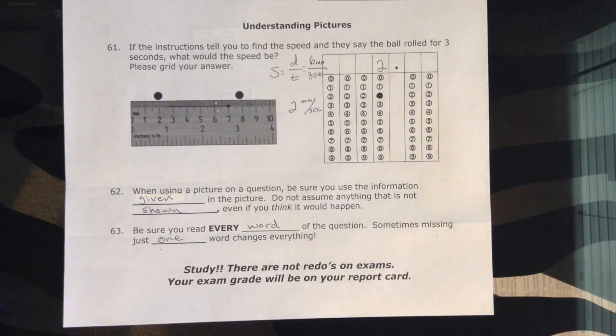So now you have this study guide that you can use to study, and I wish you luck on your exam.